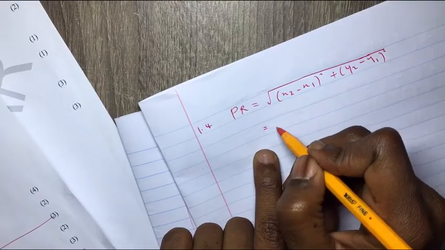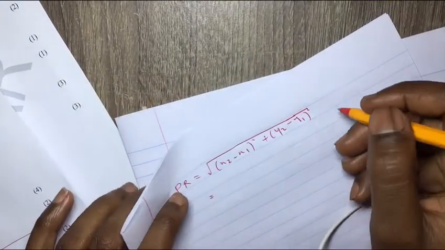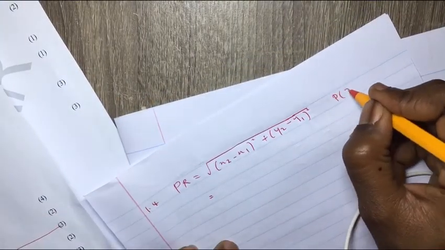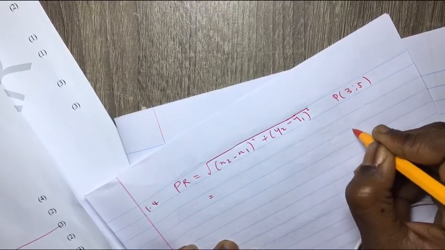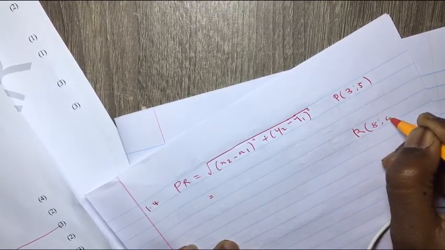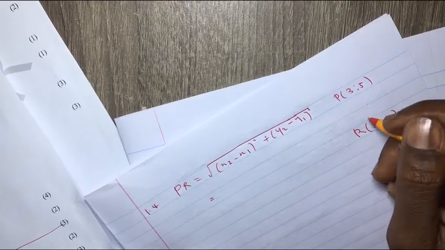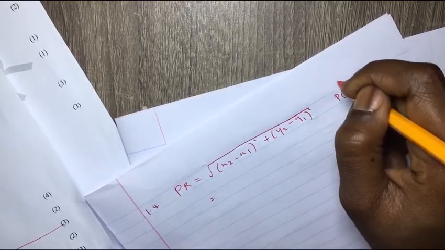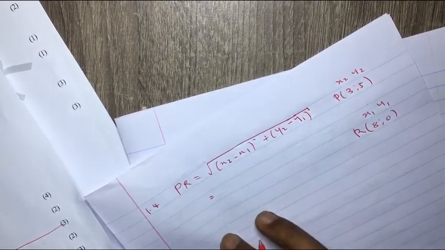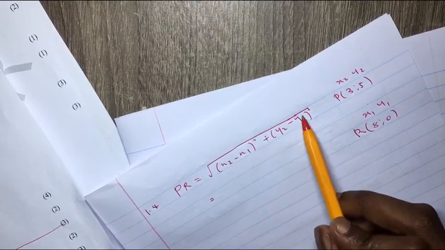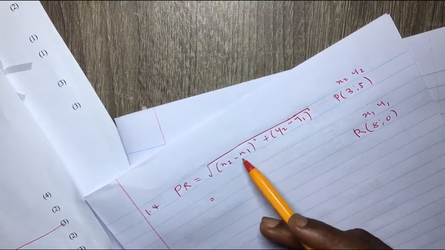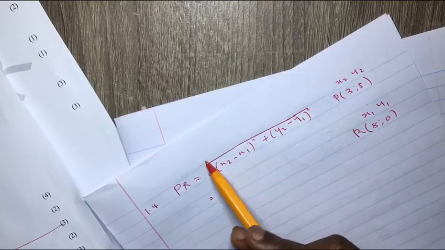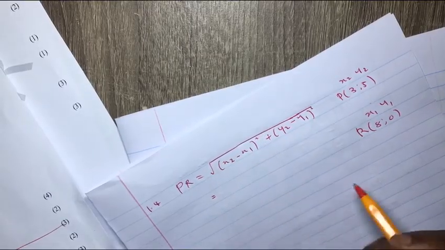Okay, so what are we doing here? Can I write the coordinates here so that you see? The coordinates of P is 3 and 5, and the coordinates of R is 8 and 0. You just choose. Even if you start with this one, x1, y1, x2, y2, it's gonna work out because we're squaring. So the answer will always be a positive inside because we cannot have a negative square root.